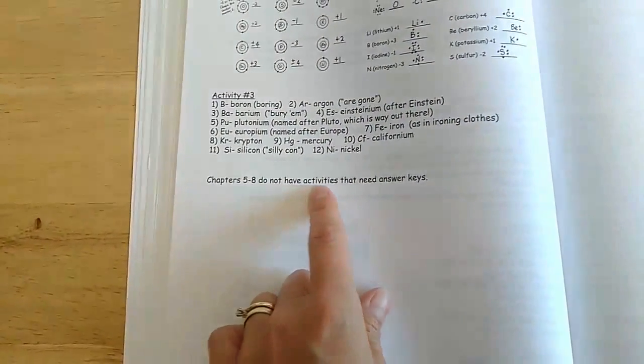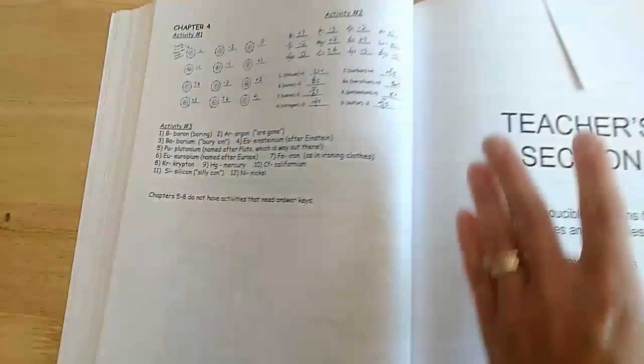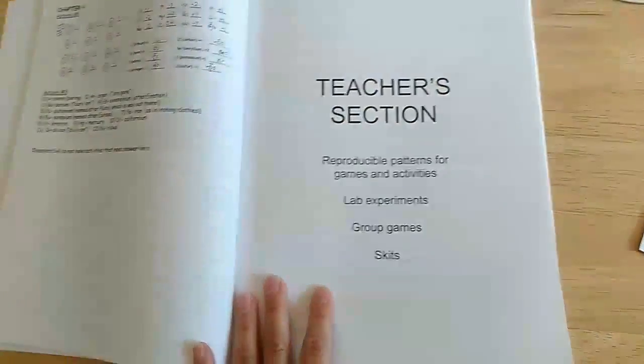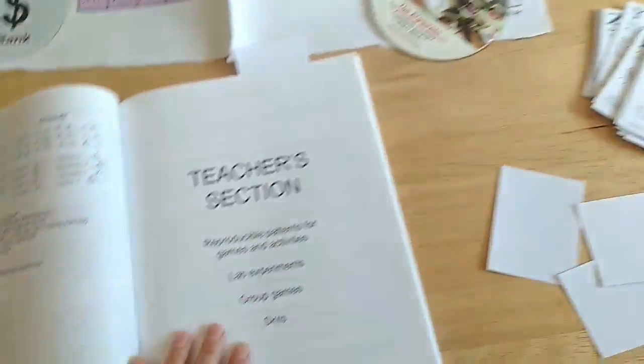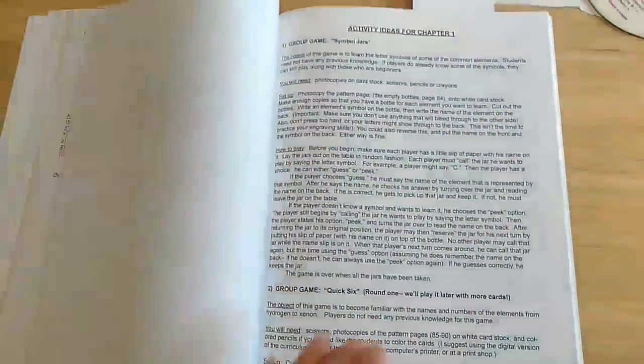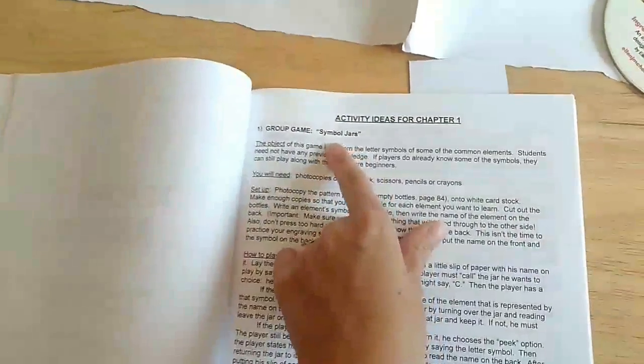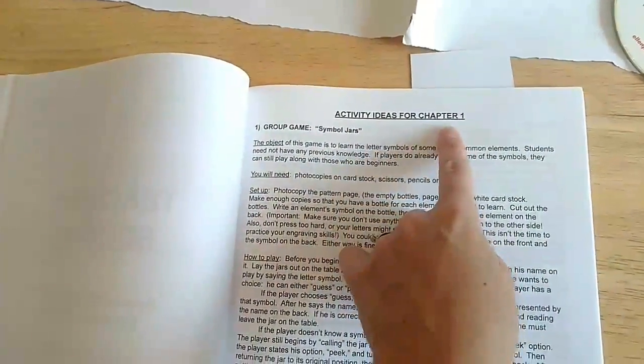Chapters 5 through 8 do not have activities, so they don't need answer keys. Well, they didn't have worksheets. Okay, then here's the teacher section, and this is where you would get these type of things for games, activities, lab experiments. So there's different activity ideas for each chapter.